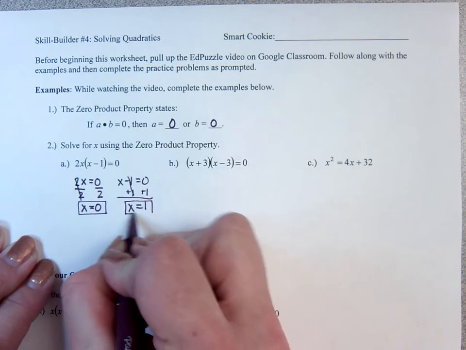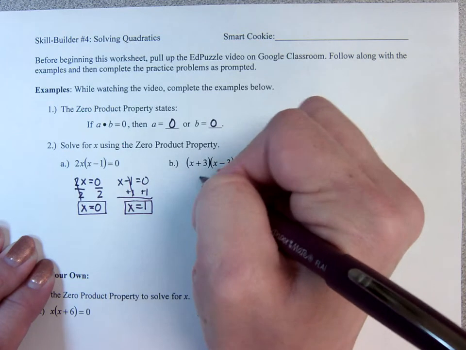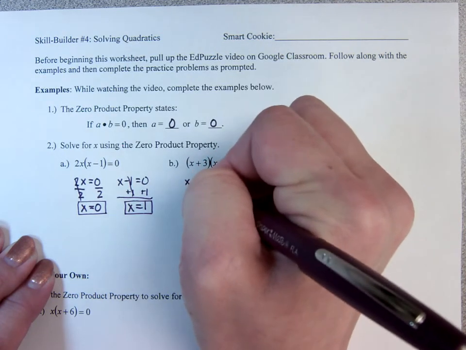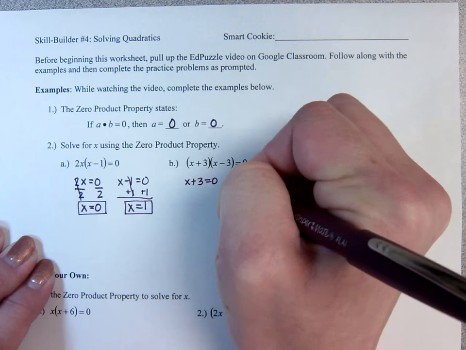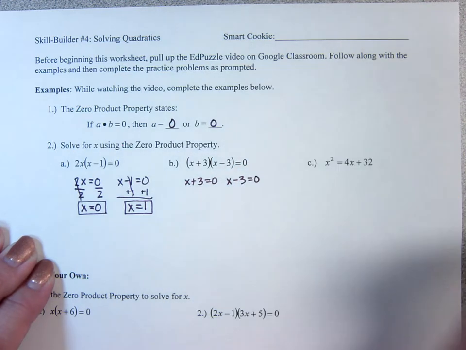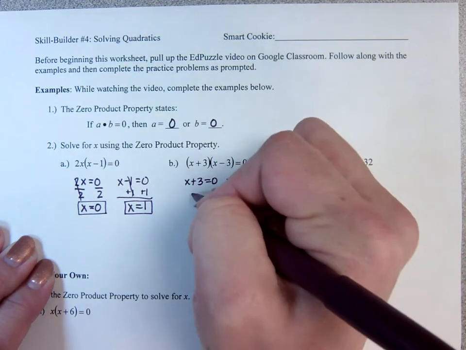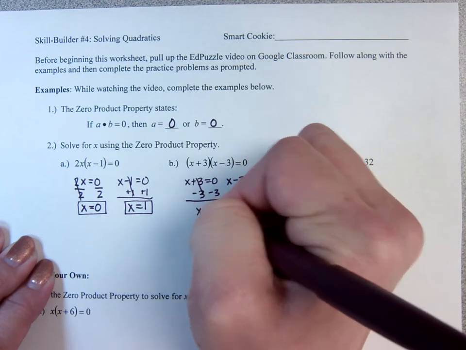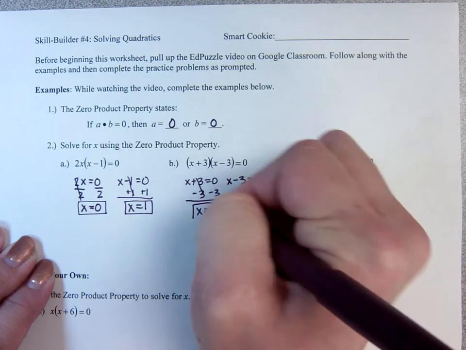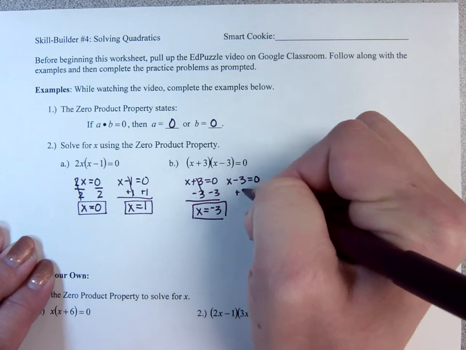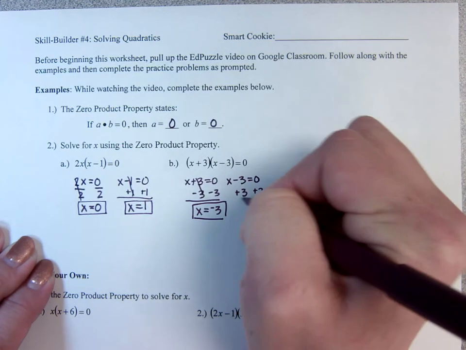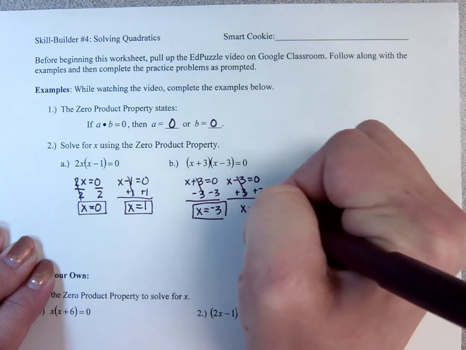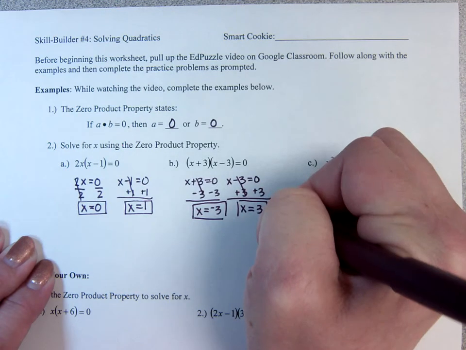Same idea for B. We've got two factors here, so we're going to take each of them and set them equal to 0. And then we're just going to solve each of them individually. So subtract 3 from both sides here, and we get x equals negative 3. And then add 3 to both sides here, and we get x equals 3.